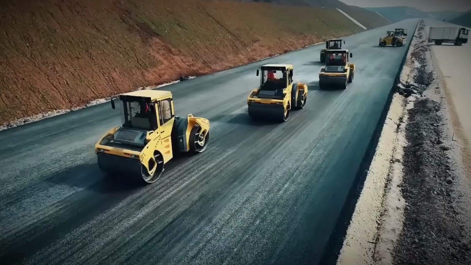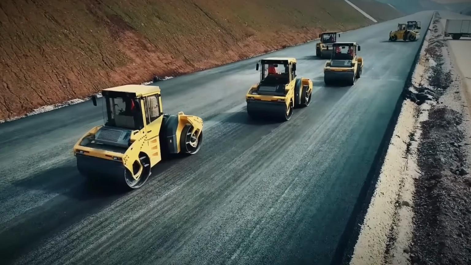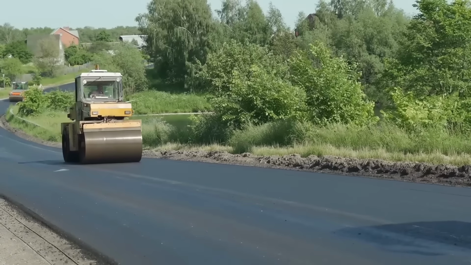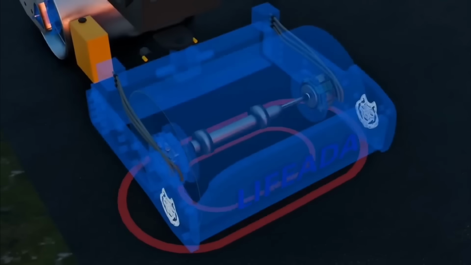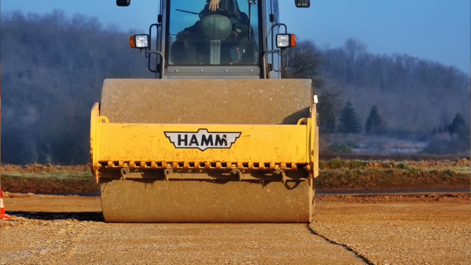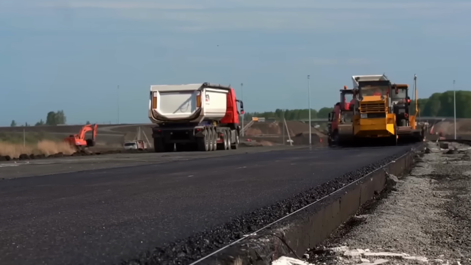A modern compactor roller is more than just a heavy machine. It represents a balance between compaction efficiency, structural durability, and human health. A good roller compacts the ground to the required depth, operates reliably for years, and protects the person who controls it every day.